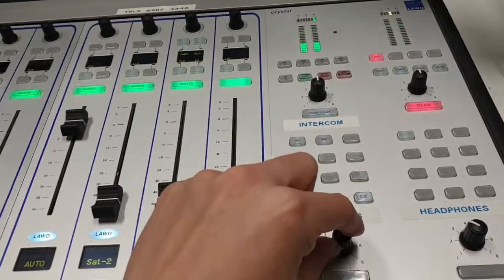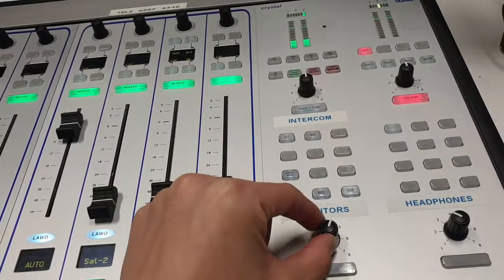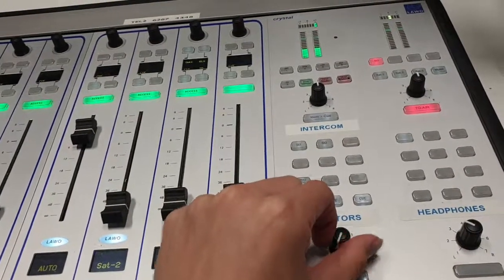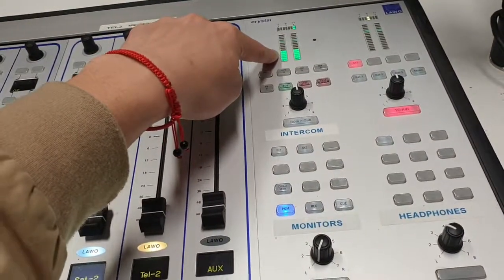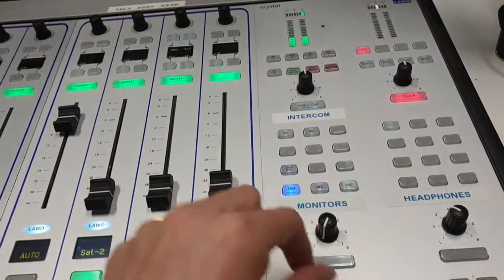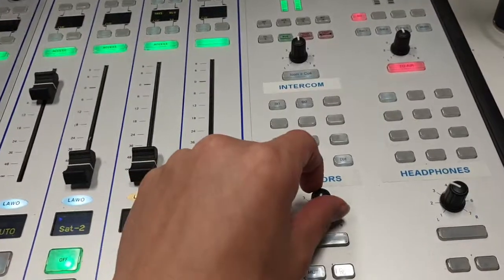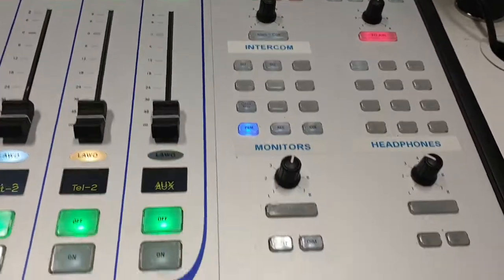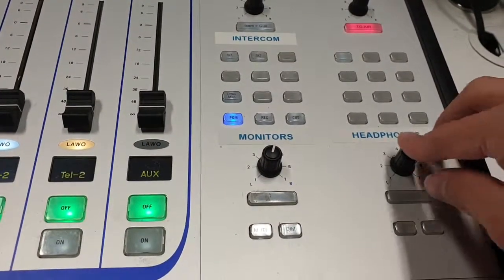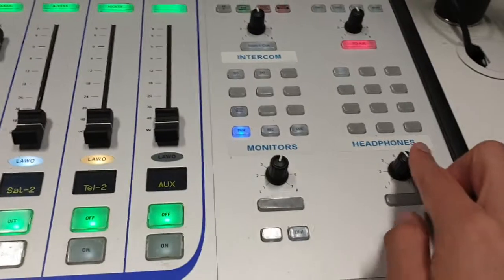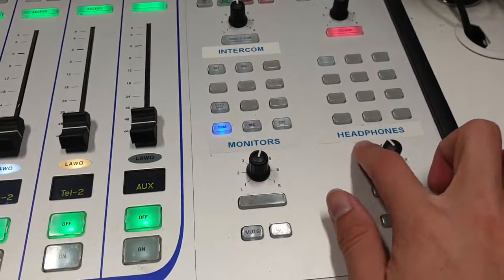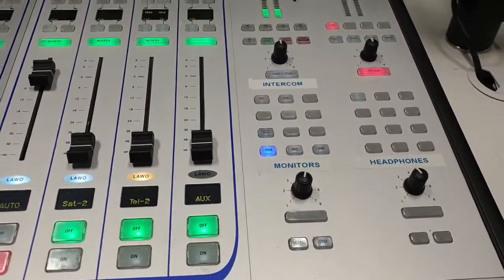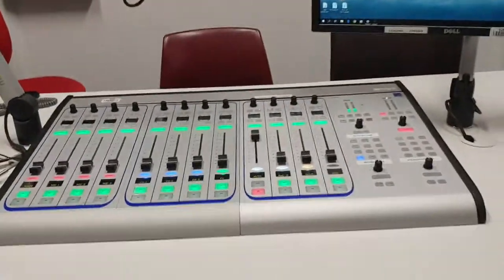So you'll notice that if I turn this to the very lowest level, we now can't hear it in the studio. However, the sound level monitor is still working properly, because this only controls what we hear in the studio. So I'll put it back to normal. The next one beside it is the headphone dial. This one is the headphones for the main operator, the panel presenter, or the panel operator, the one who sits behind the desk.